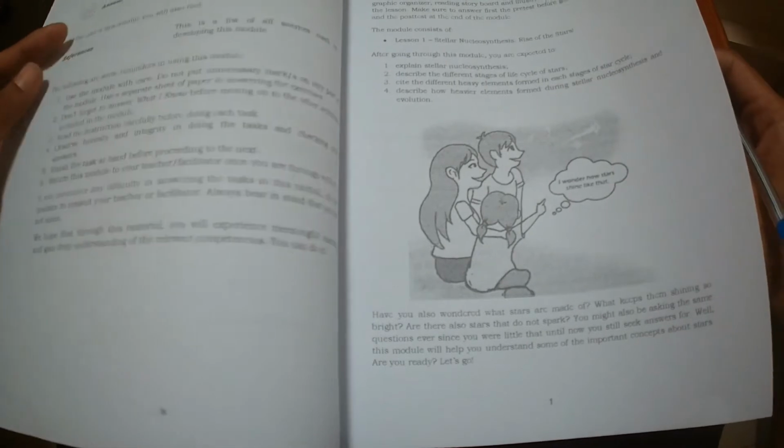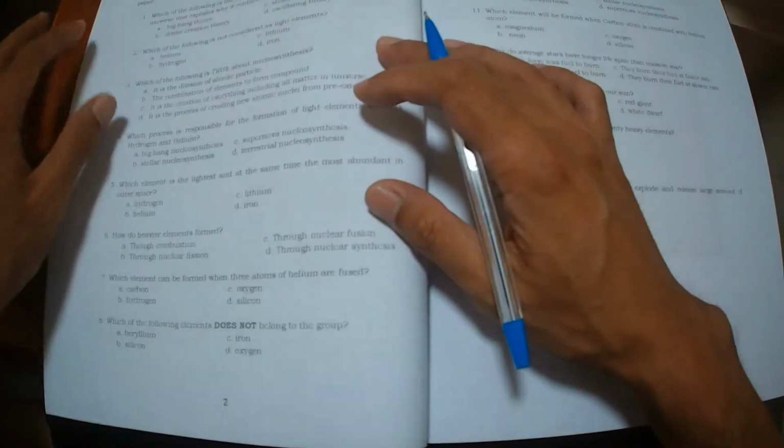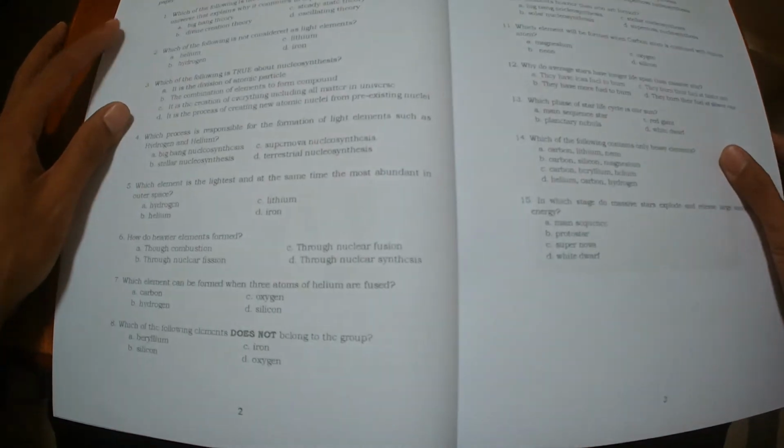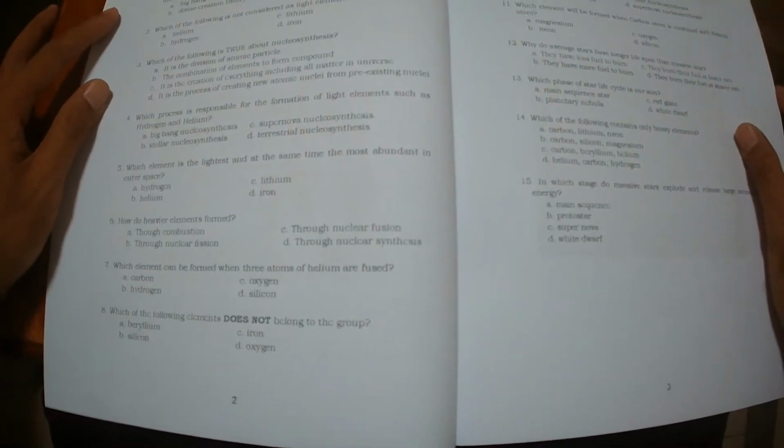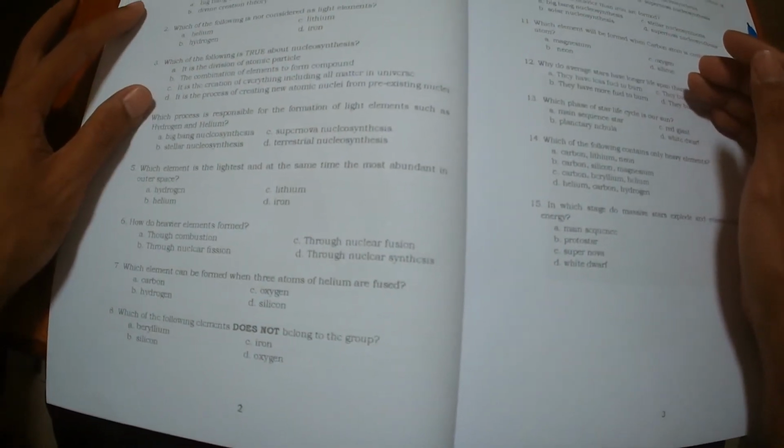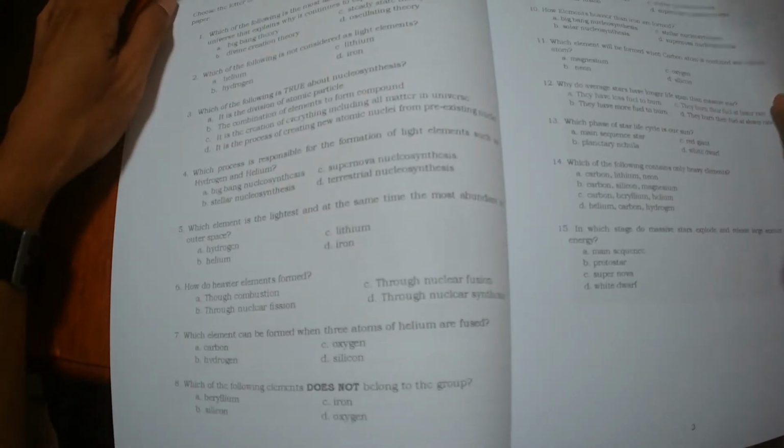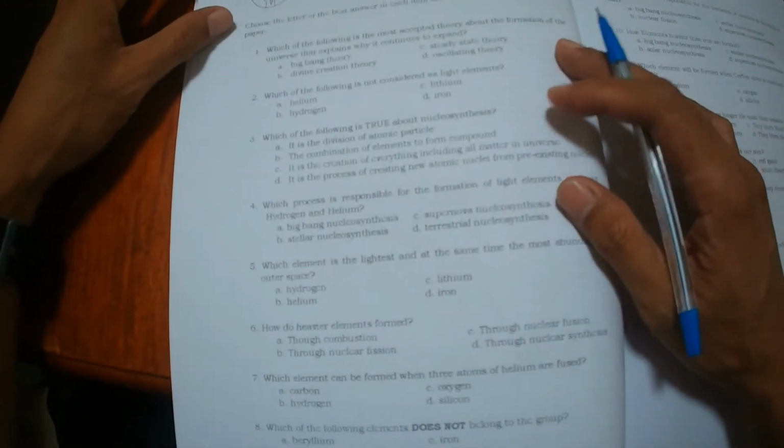So, paano daw nabubuo yung star? Okay, on page 2, so meron tayong sasagutan na 15 items. Actually, pagkakalam ko dito sa unang 15 items, parang diagnostic test to eh. Sasagutin mo to para ma-measure kung hanggang ano ba, to what extent yung alam mo tungkol sa topic na to. Yan, sagutin natin. Test nga natin.